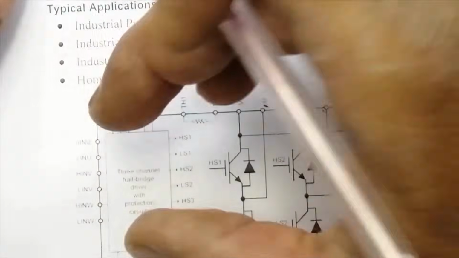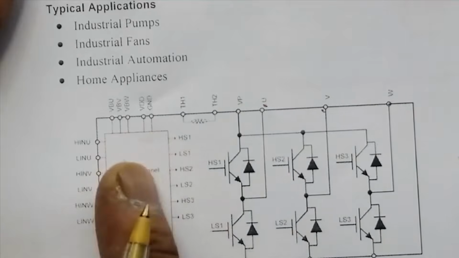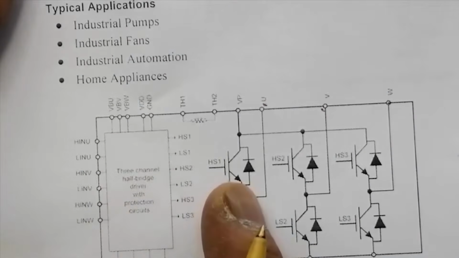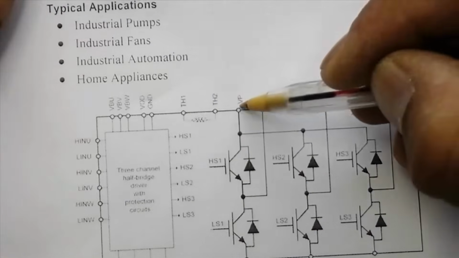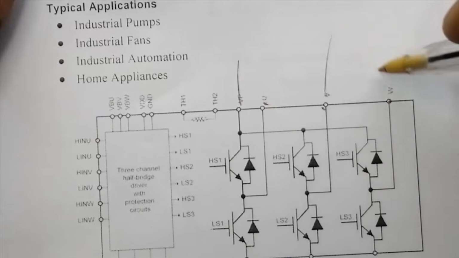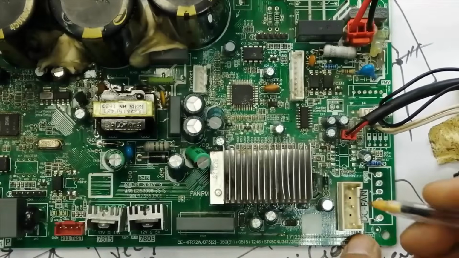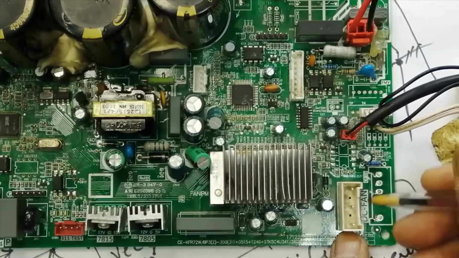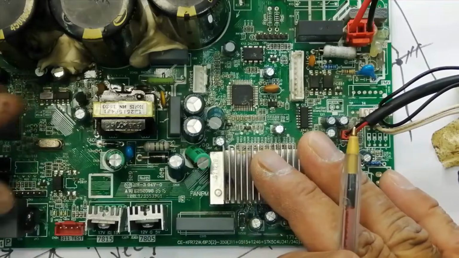So all inputs will be fed to here, and it will sample, pre-amplify and amplify, and then we will take the final output from these points, 1, 2, 3. So 3 phases, because it is also speed controlled for energy saving. So here is the DC fan. Now this portion is cleared.